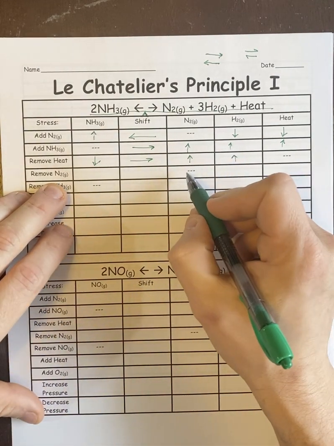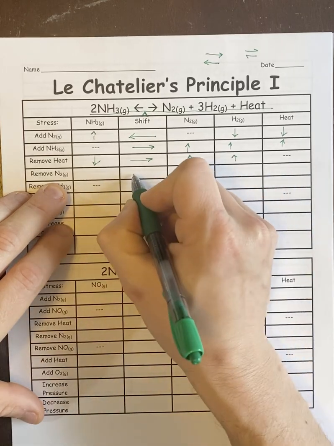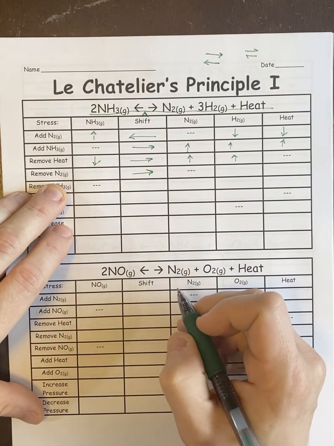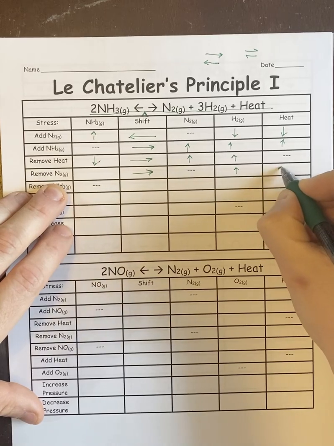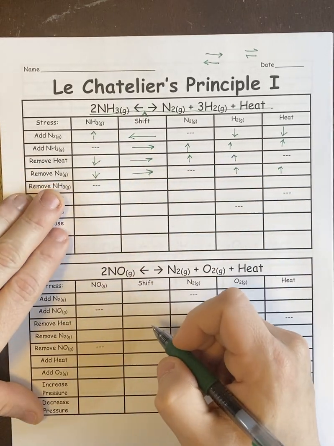Remove N2. So N2 is on the right, so the shift is going to be to the right because the right side will get lighter and go up, so the things on the right increase in concentration and the ones on the left decrease.